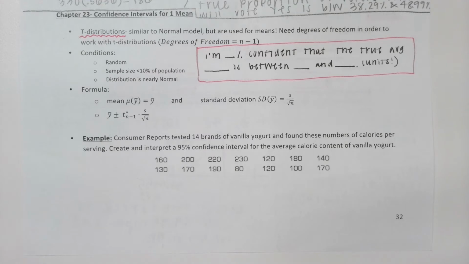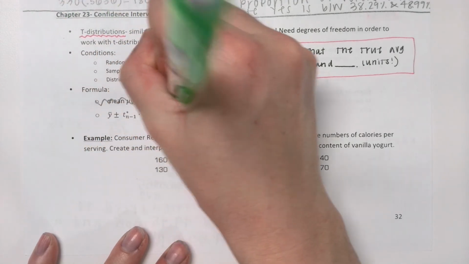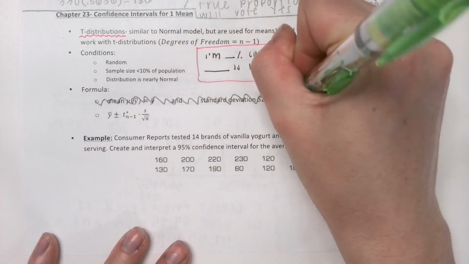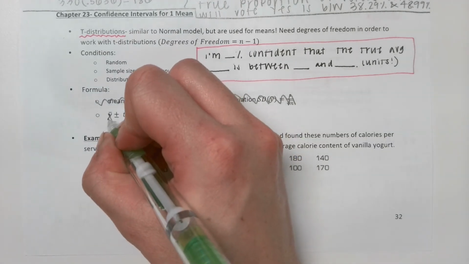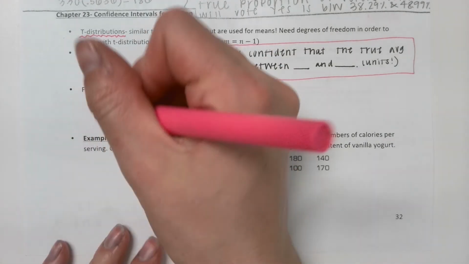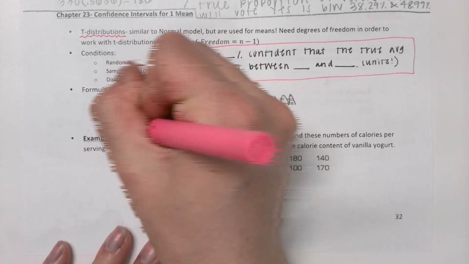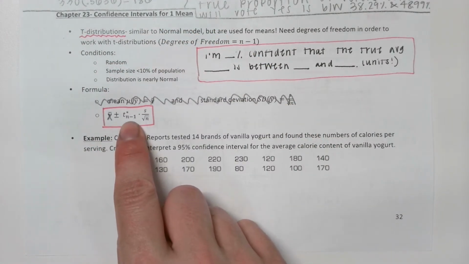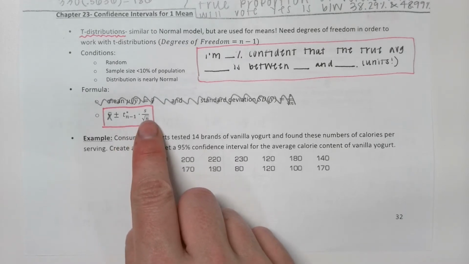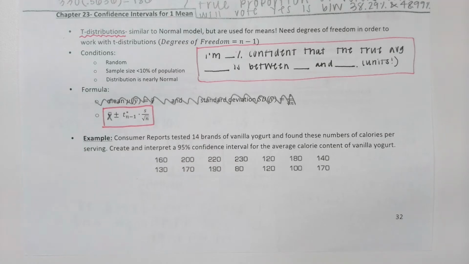Formulas for mean and standard deviation aren't really needed there, so you can go ahead and cross that off. You really just need this formula here. I'm going to change this into an x bar. So we take our sample mean, add and subtract our t-score, times the standard error, which is the standard deviation divided by square root of n.